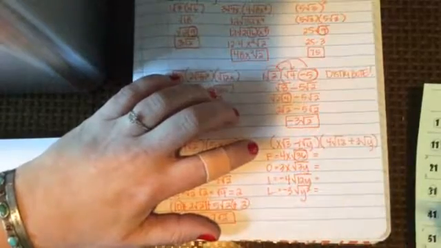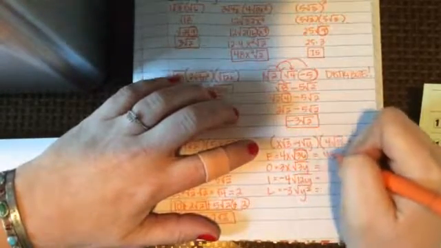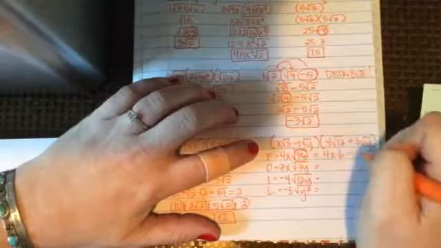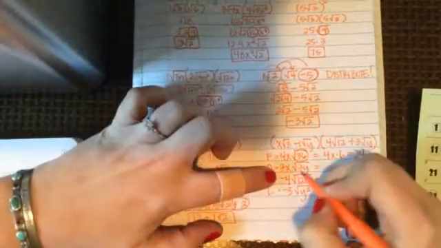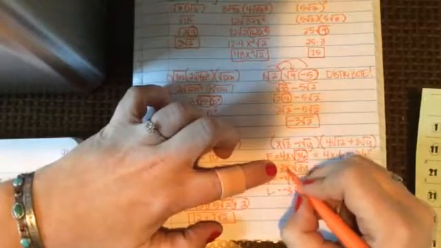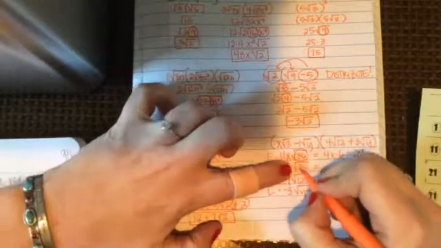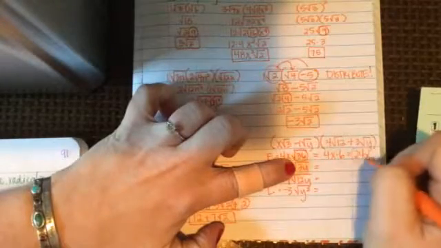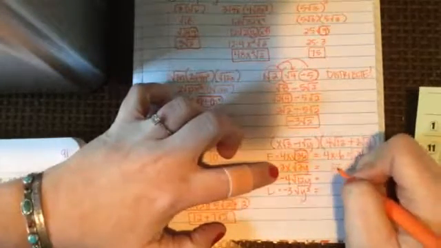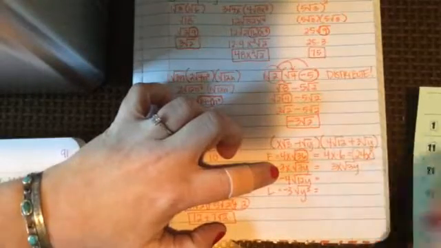I can get rid of it totally, making it 4x times 6, which is 24x. Can 3x radical 3y, can 3y be simplified? No. 3x radical 3y, I'm done.